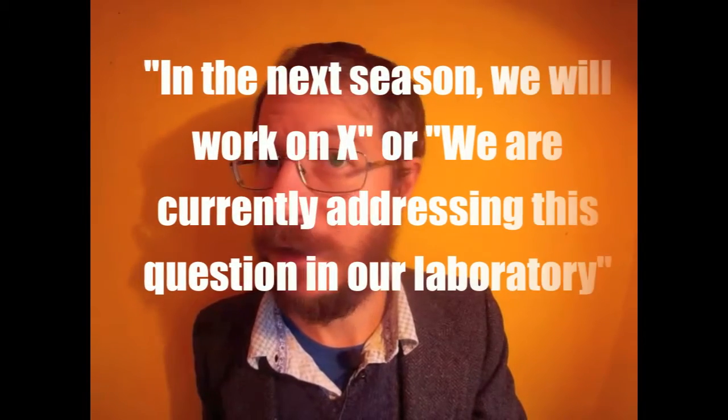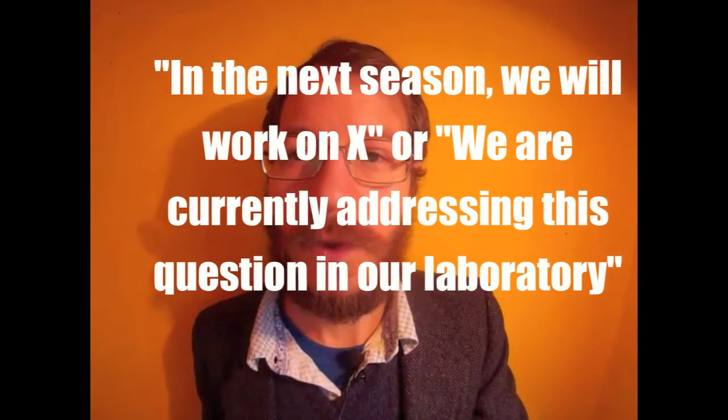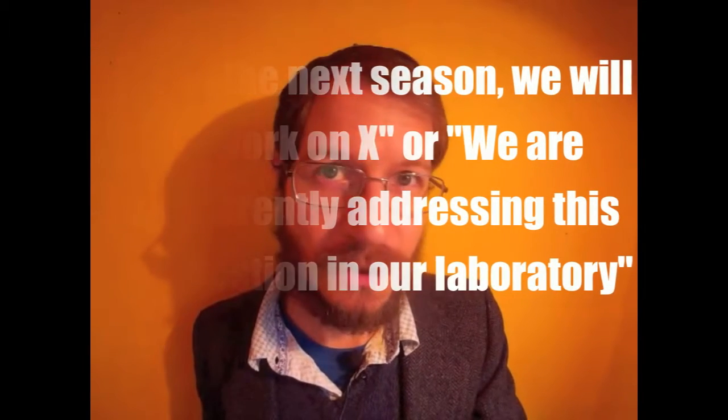If you plan to do a specific experiment next and would like to mention that in your conclusions, use words such as, "in the next season we will work on X," or "we are currently addressing this question in our laboratory." This will ensure that every reader understands that you are already working on this.